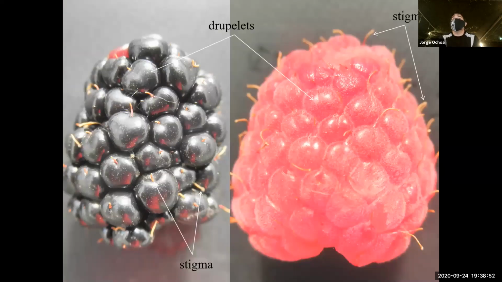And the same thing with our raspberries. This is another aggregate fruit where you can see the different drupelets, each with a seed that has a hard shell. That's why they're kind of crunchy when you eat them. Here you can see the different drupelets, each with the remnants of the stigma, which means that in order for them to be perfect, a pollen grain had to land at the tip of every single stigma. And that's what we have here.